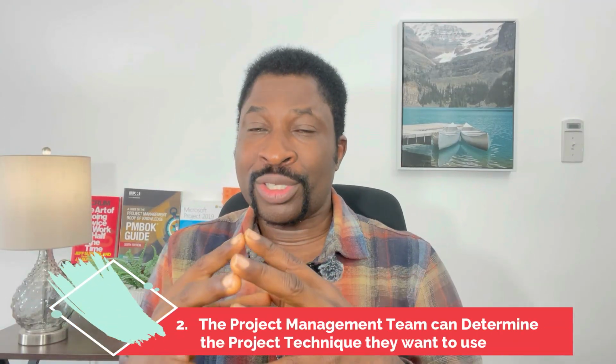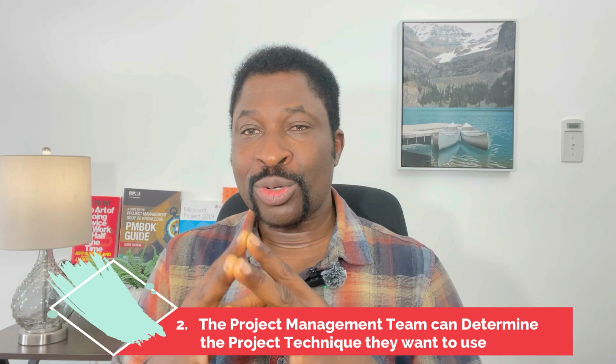And the project team can also determine, that's the second one. How? Because the project management team sometimes has some knowledge of projects, especially if they have worked on diverse projects. They can quickly determine that based on this project, we should use this methodology. We should use Agile, or we think this is a complex project. We don't know much about this project. Using Agile will be better, because we can work in sprints and develop the plan gradually as the features and information become available.